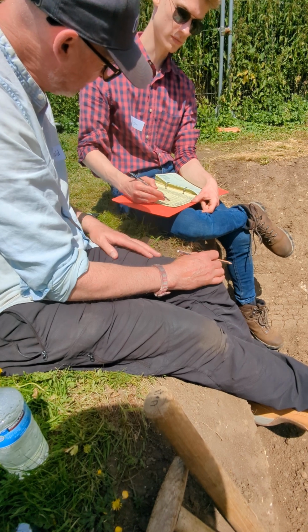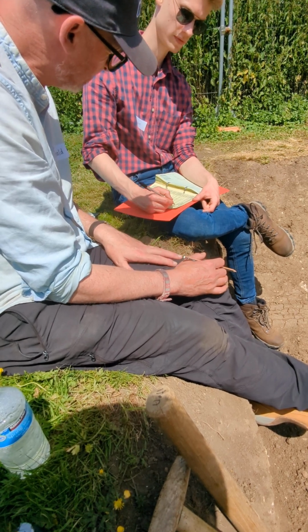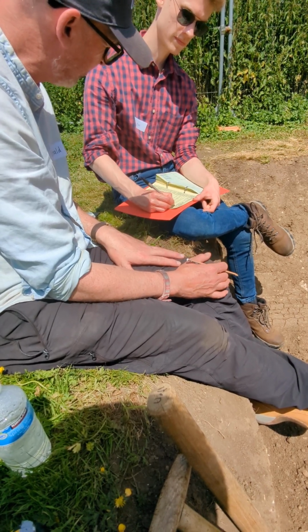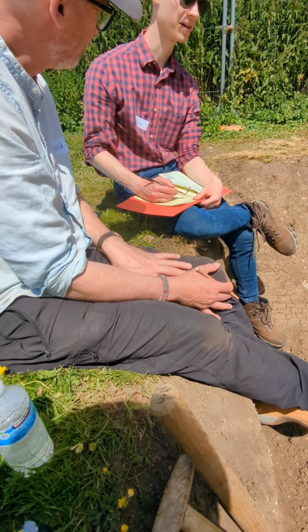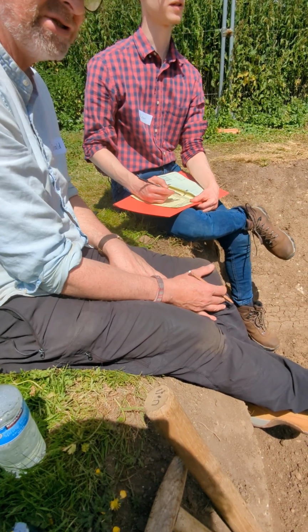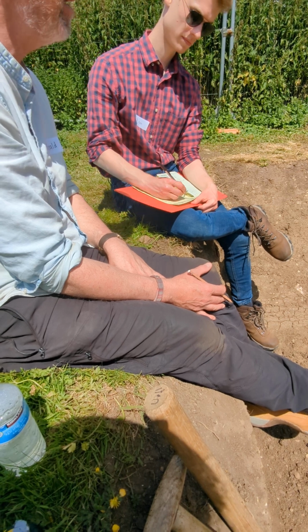Context number... oh, wait, no, the context number is going to be 3150. That's your fill. So now we're talking about the fill. So the colour, right? I'm going to tell you what it is. It's a dark grey brown.